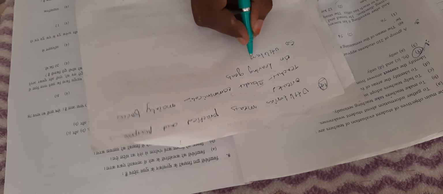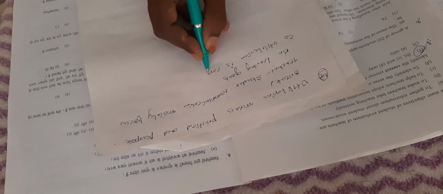So utilitarian is correct. Correct answer is utilitarian. This one's correct option is the second one.